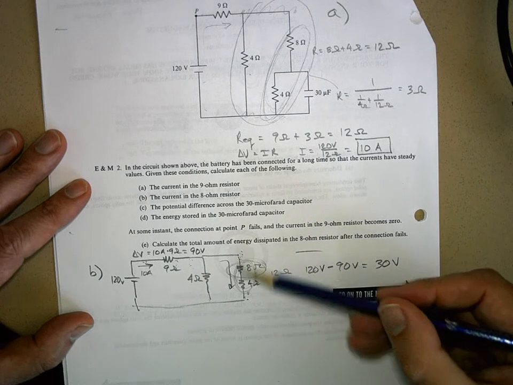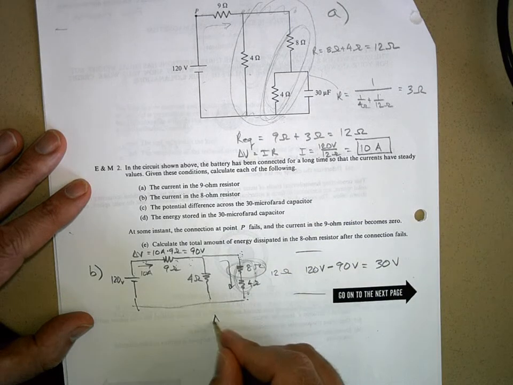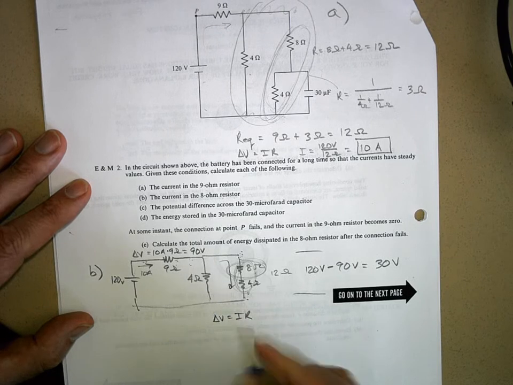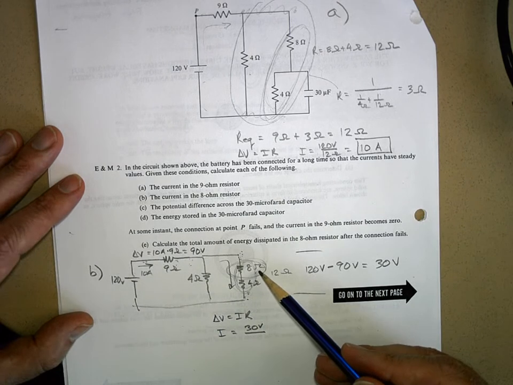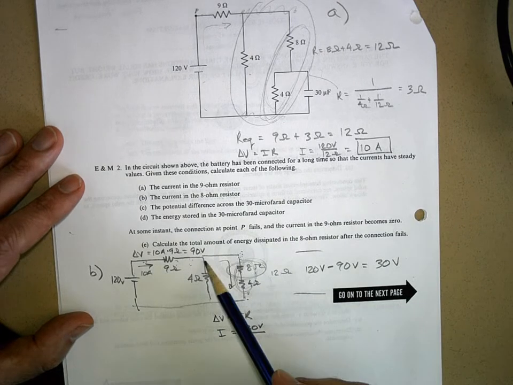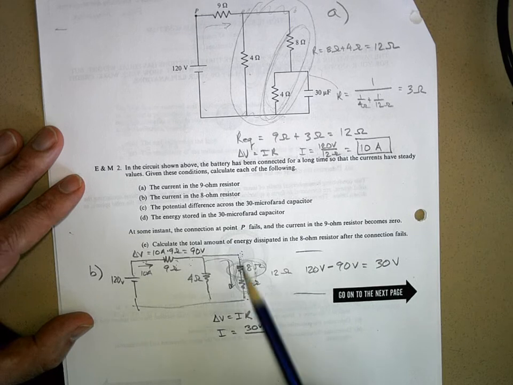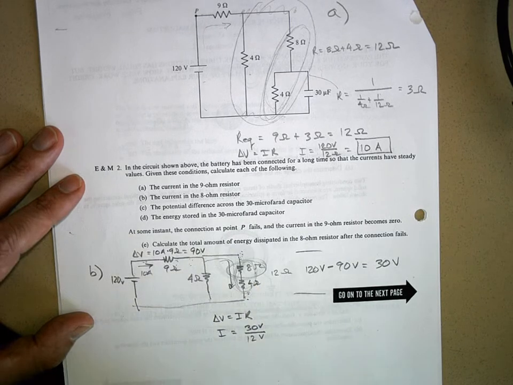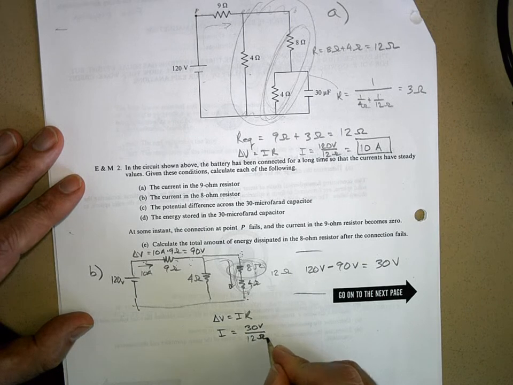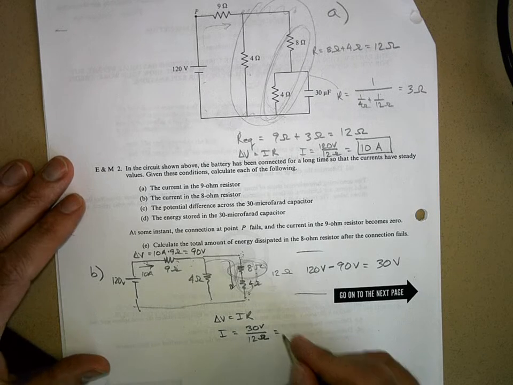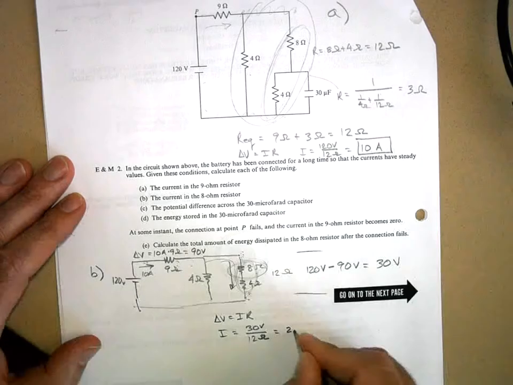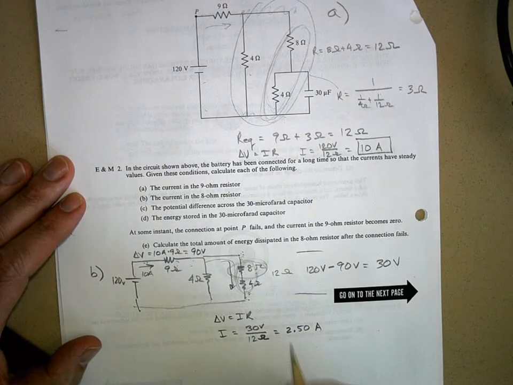That means that the current in here, I can figure it out. I know delta V equals IR. I solve for I equals delta V, which is 30 volts, divided by R. Now I know they want the current through the 8 ohm resistor, but I'm just trying to figure out the current in this branch. So I need the total resistance of this branch, which is 12 ohms. And what is 30 divided by 12? It turns out to be 2.50 amps. And that's my answer for part B.